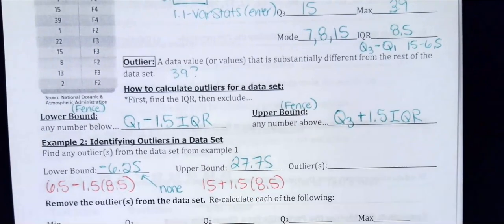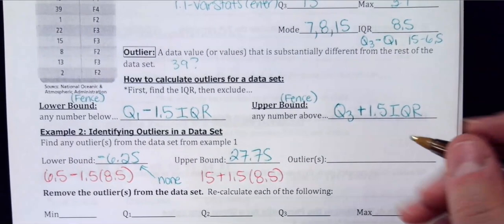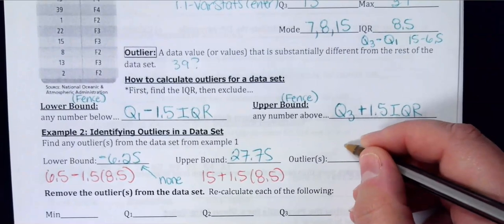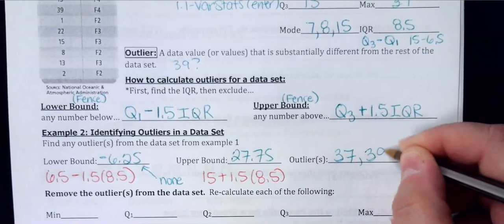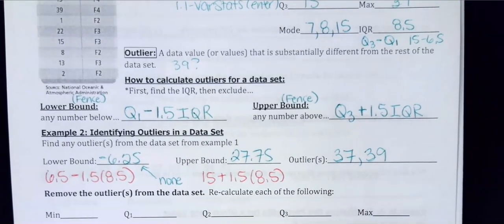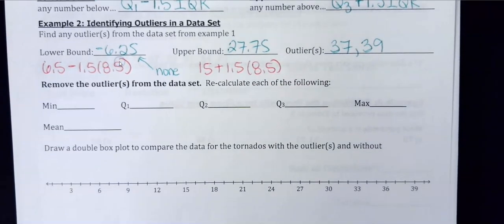So I got 27.75. So any number on the list that's above that, which there's actually two. If you look through that list, 39 is one of them, but there's also one of the tornadoes that was 37 miles. So there's actually two outliers in that data set. Outliers can skew data in one direction or the other. So real quick, we're going to remove those and recalculate our 5-number summary, because you can see the effects of the outlier on the data, how it's going to stretch it.